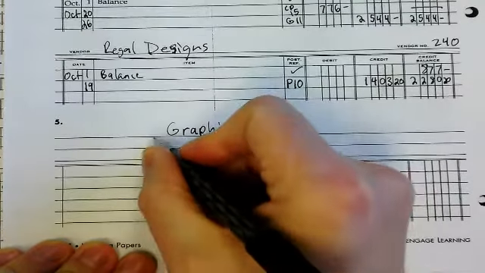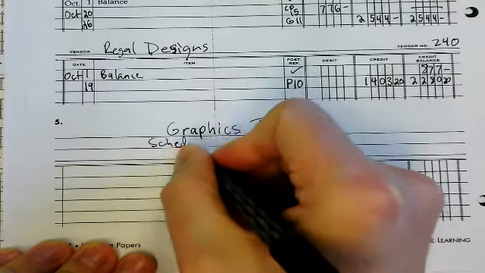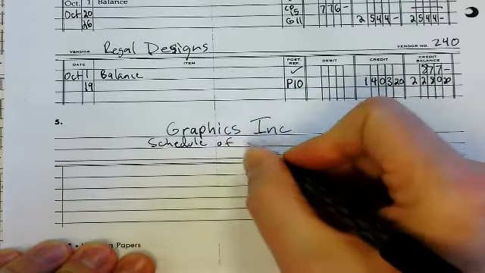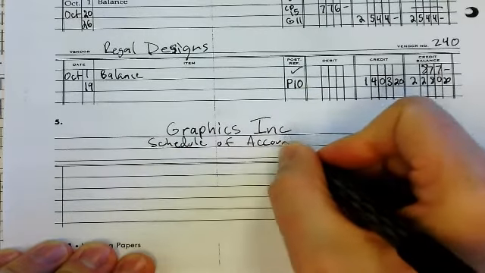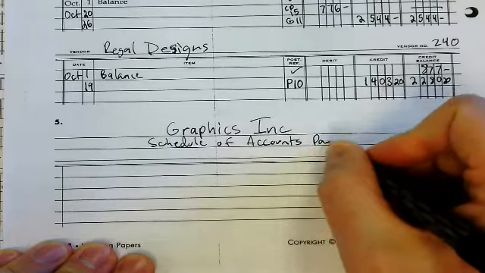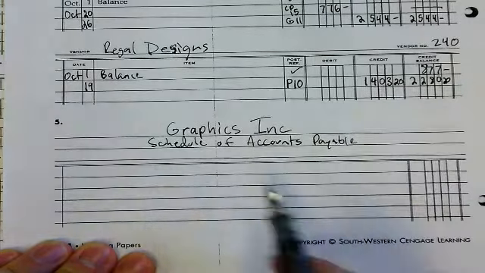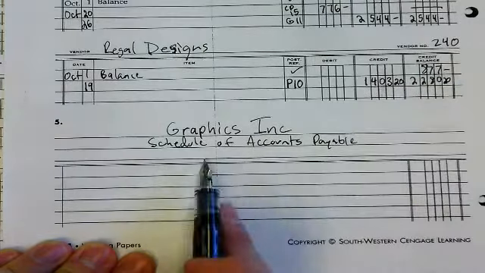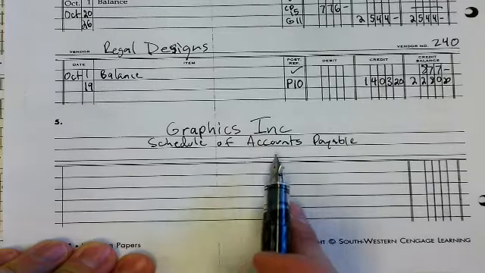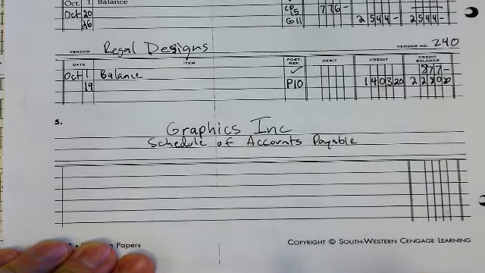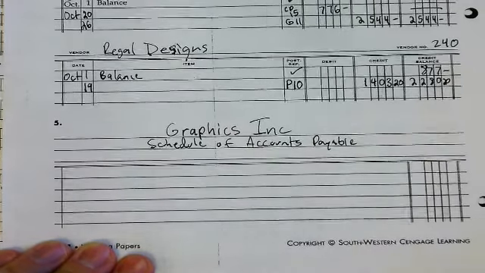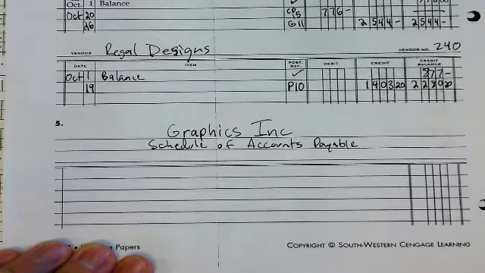So this is a schedule of accounts payable. In the past, we've done an 8-column worksheet, an income statement, a balance sheet, a trial balance, or a post-closing trial balance. We've done a lot of documents. It was a real fun and valuable class where you learn lots of stuff.